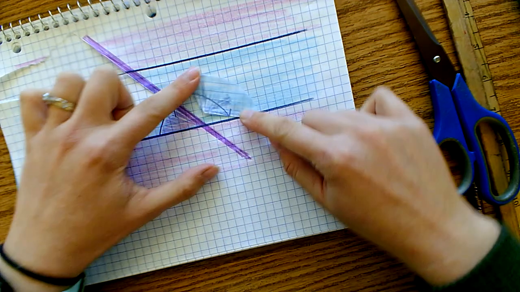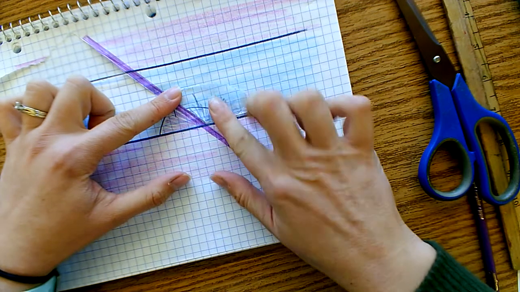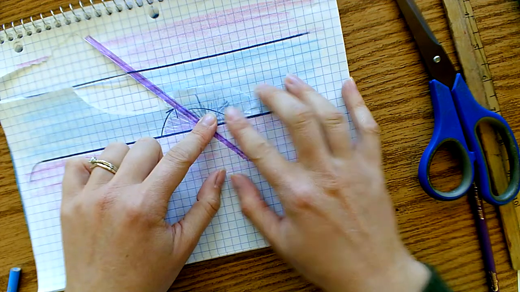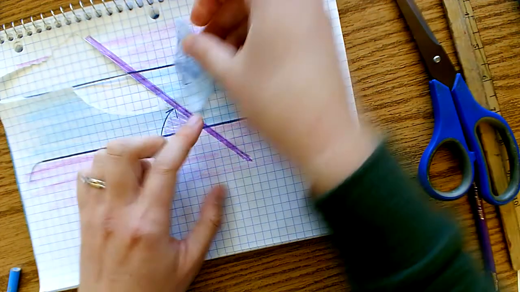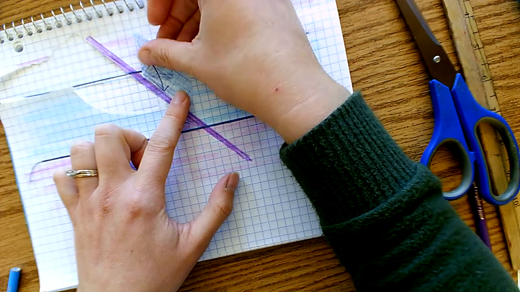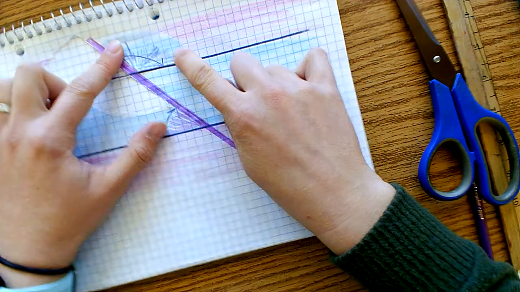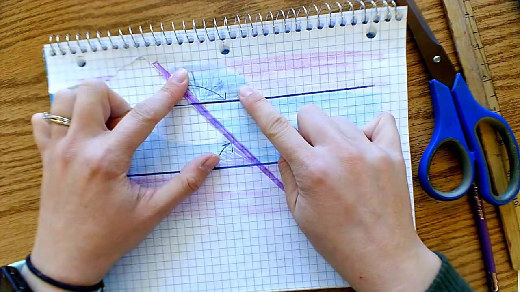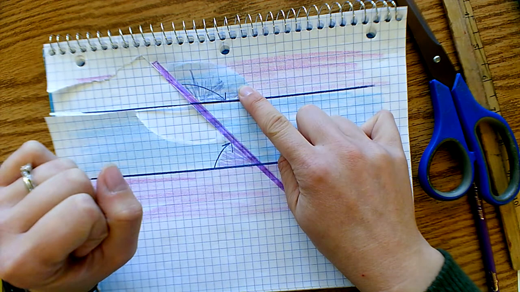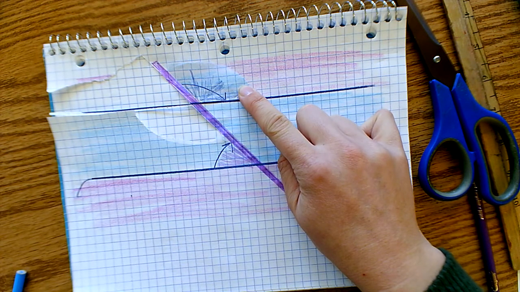No. Let's keep going. This one? Yes, these angles are the same. What about these two angles? Nope. And our final angle right here, are these the same? They sure are. Very interesting.